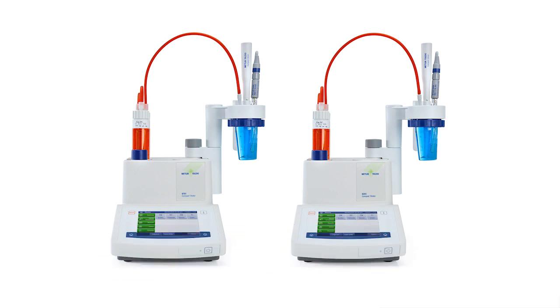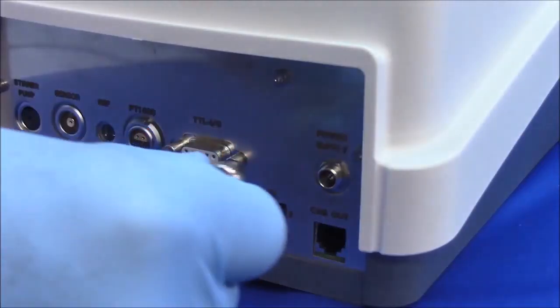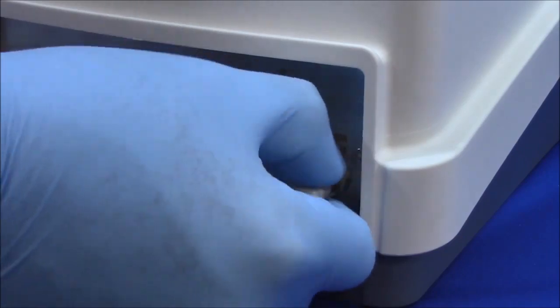There are only a few steps to getting the compact titrator ready to run samples. Everything that's needed to get started with an acid-base titration is included in the box. All that's needed is titrant. In this demonstration, we'll perform an acid-base titration using 0.1 normal sodium hydroxide as the titrant. However, with the appropriate electrode and reagents, these units can perform redox, argentometric, and photometric titrations, as well as ion-specific measurements.